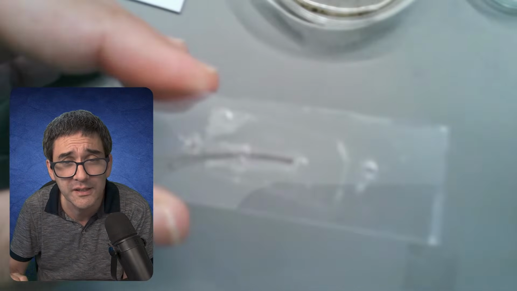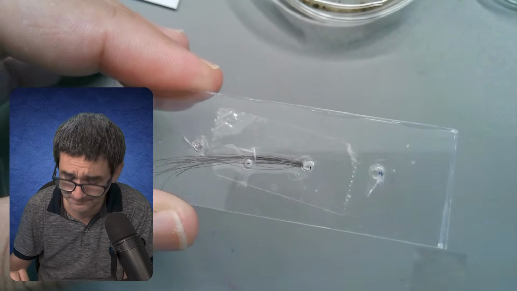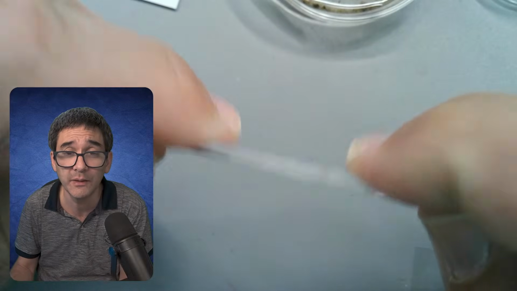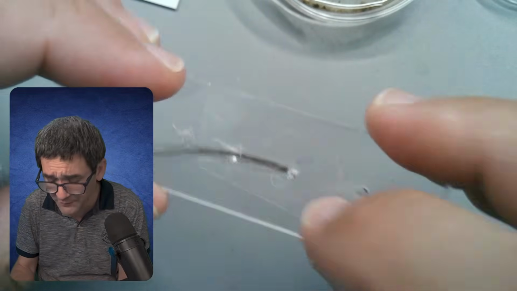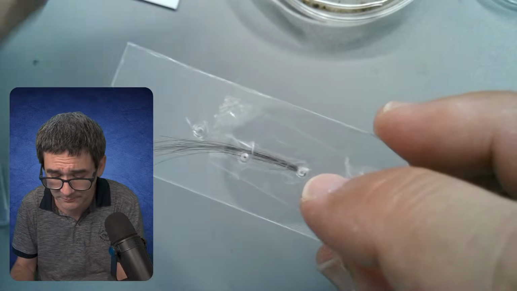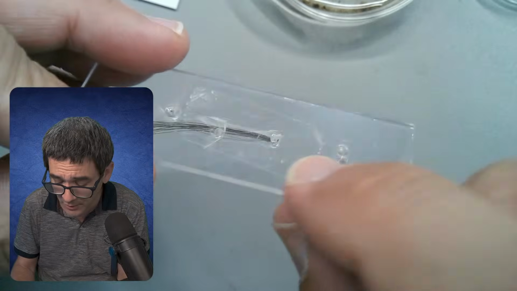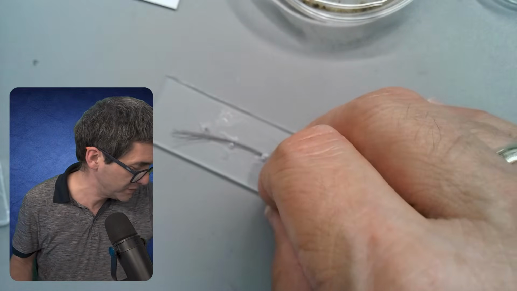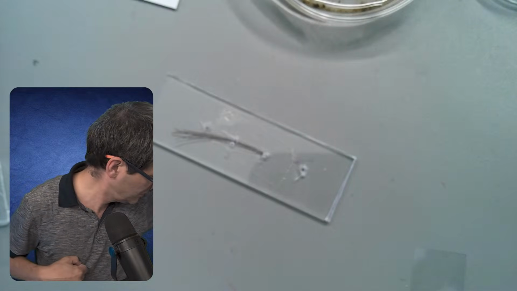What I have here, I found a post on Reddit, and what I've got here is plastic. Okay, it's plastic, and what I've done is I've drilled a hole in here, and I pulled some hair through the hole using this little device here. You see, it's used for threading needles.